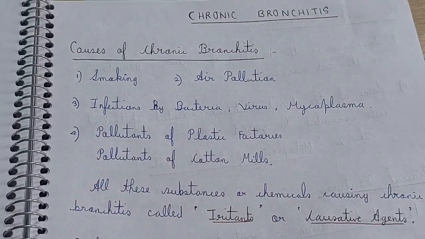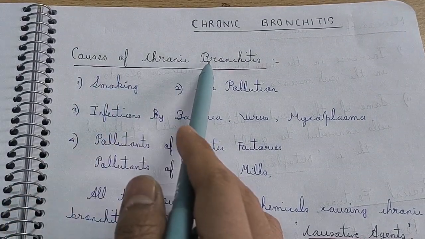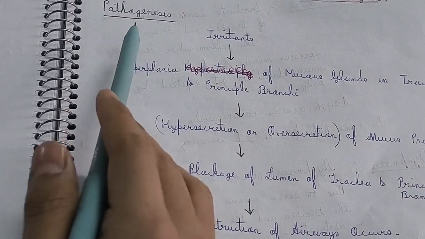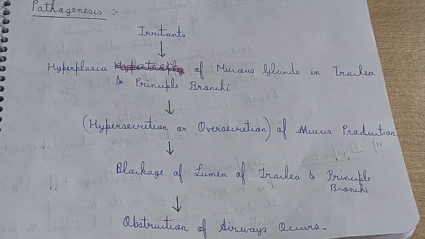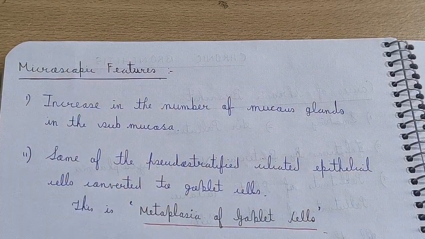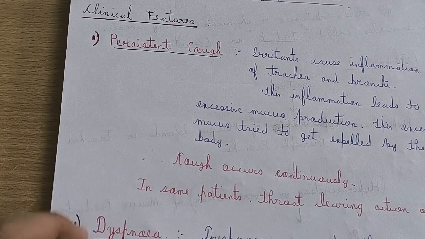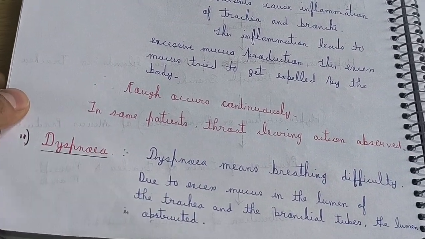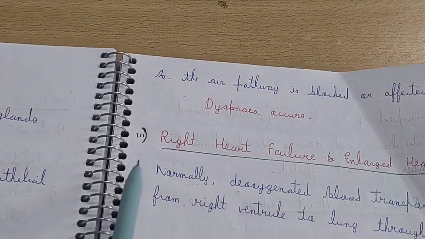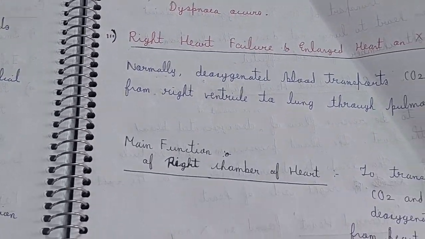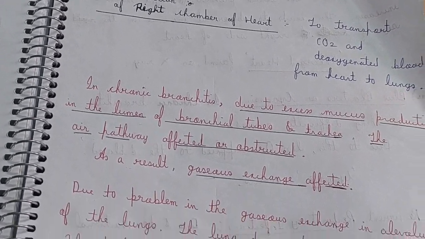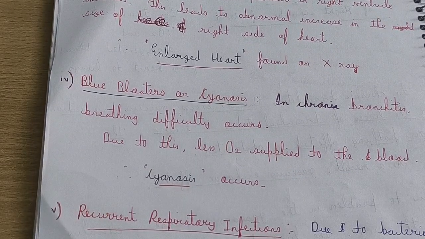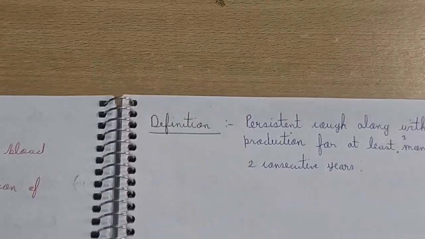So today I discussed the causes of chronic bronchitis, and next the pathogenesis. This is the main pathogenesis, and this is the microscopic features, and these are the clinical features: dyspnea, and this is the right-sided heart failure, enlarged heart on X-ray, and finally we discussed the definition.